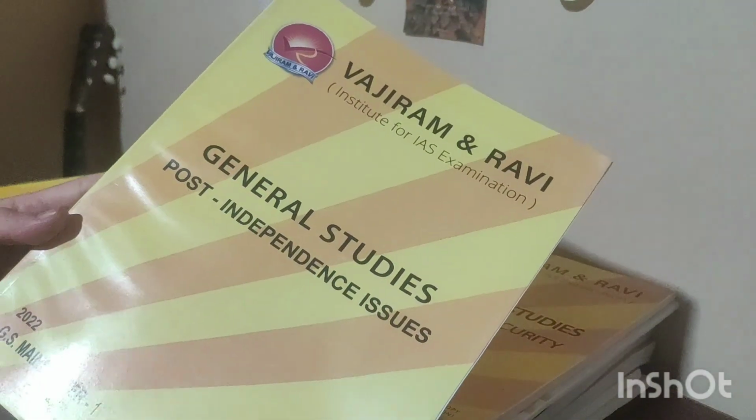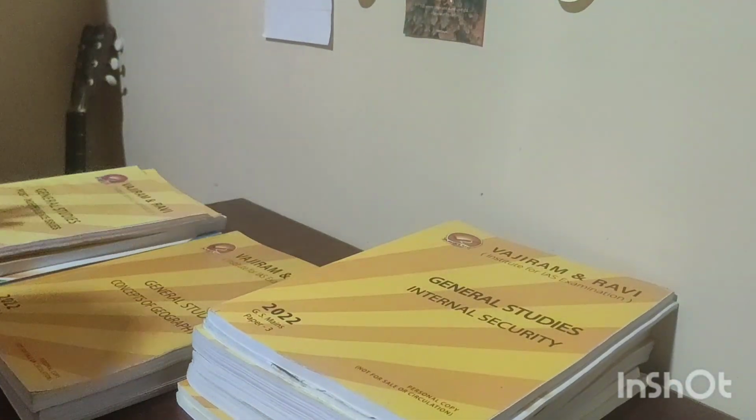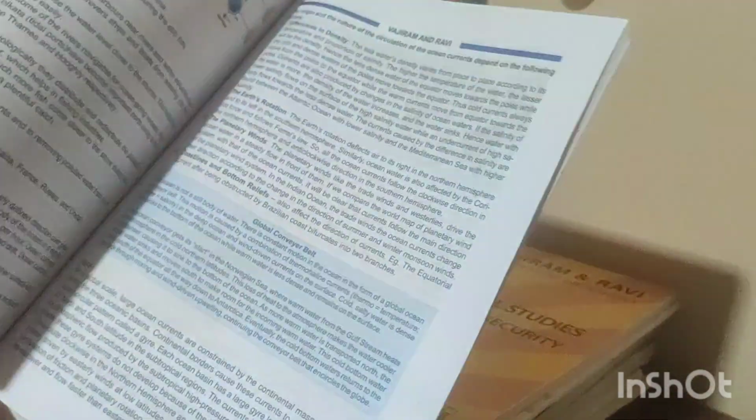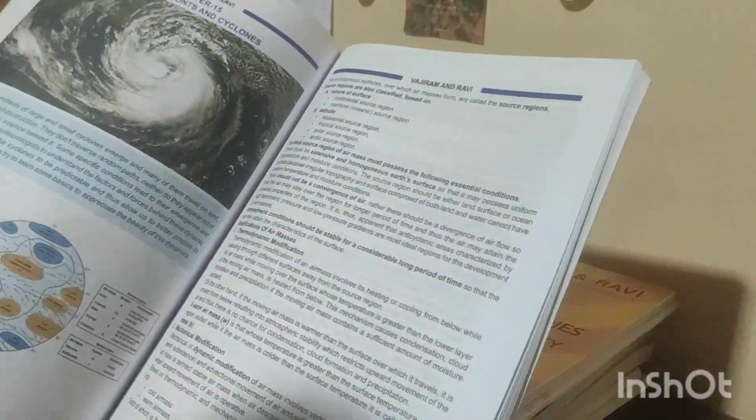And then there is post independence. So it's also for mains. And then there is concepts of geography. Now it says both for prelims and mains. So they have again beautiful pictures, colored pictures, maps, and so on.